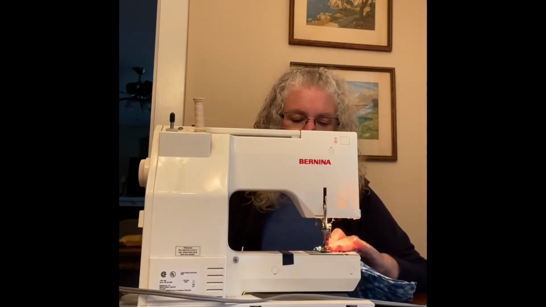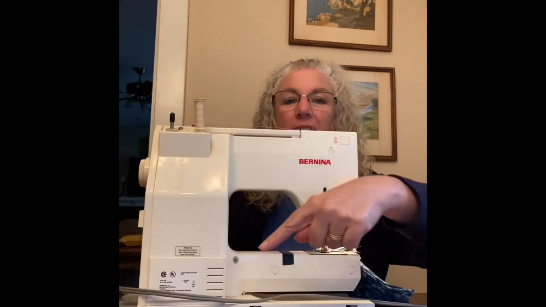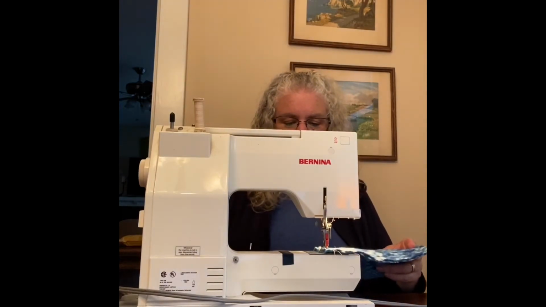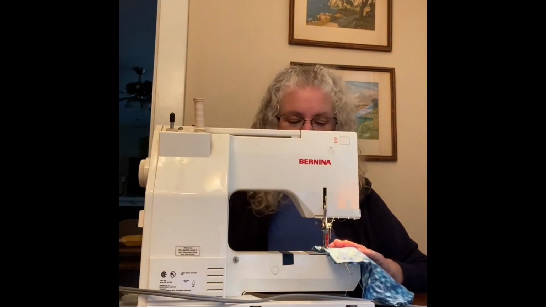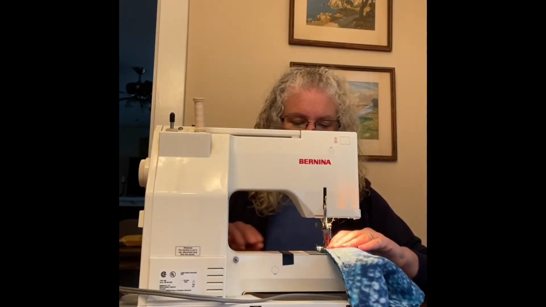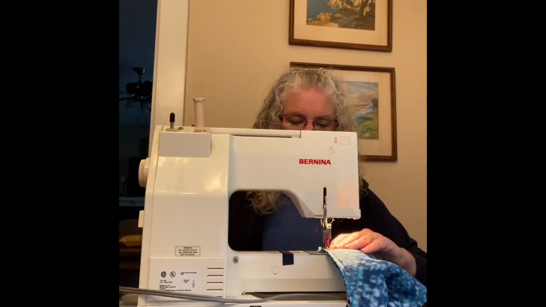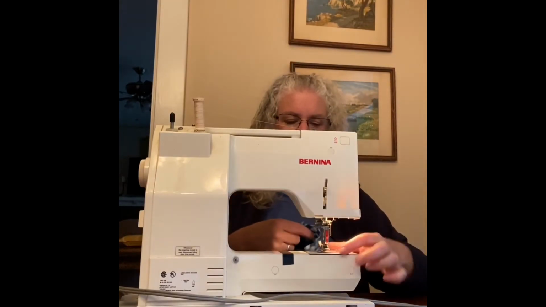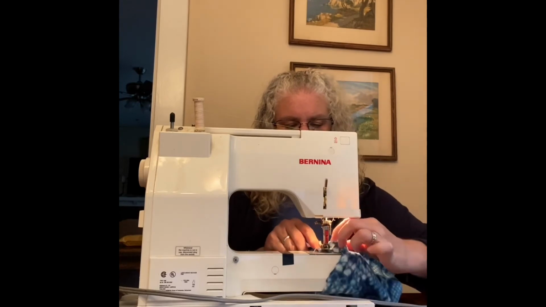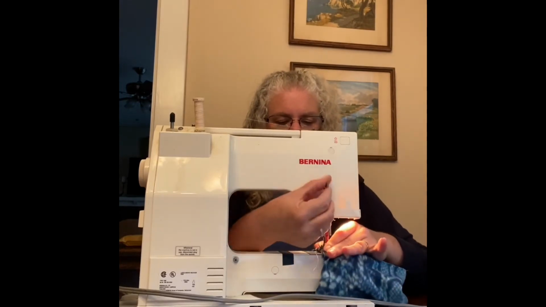I'm just making a bag to keep all my beach glass in it. But the sewing machine, now I'm going to sew around the edges. You can put it right here. So I finished the edges so they're not all.